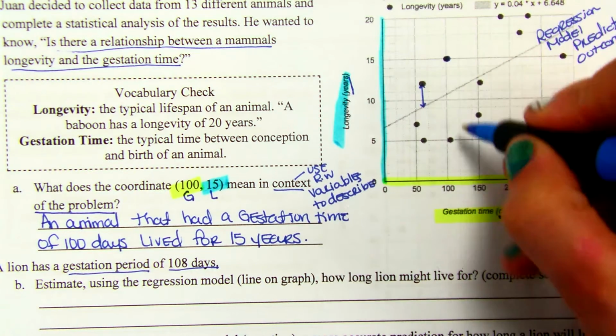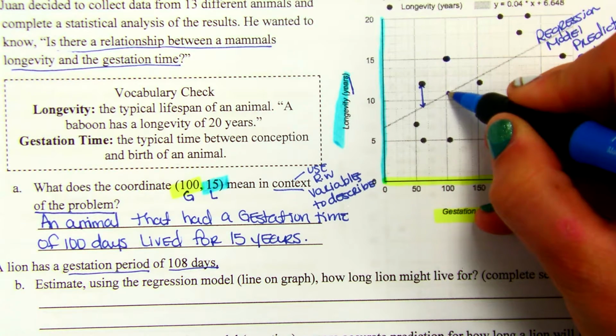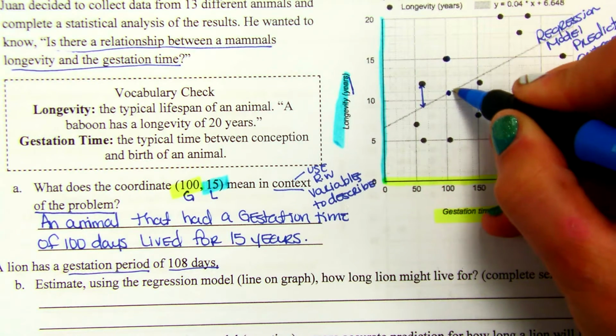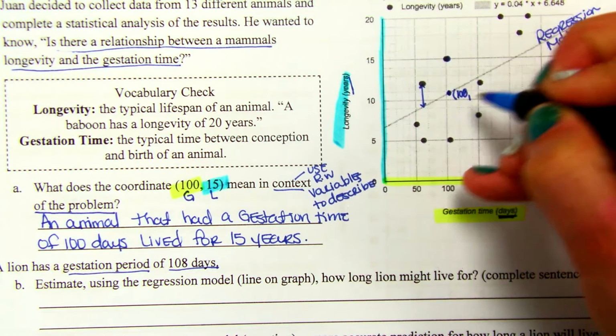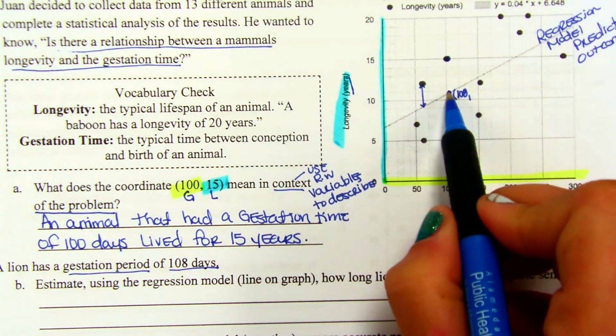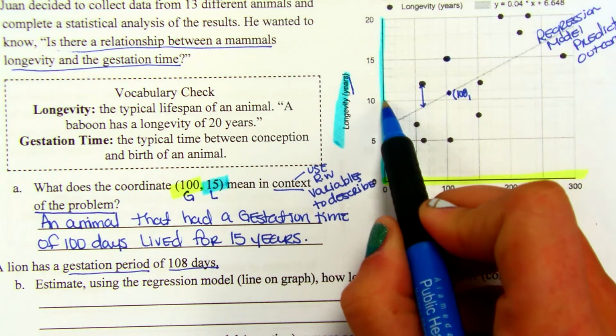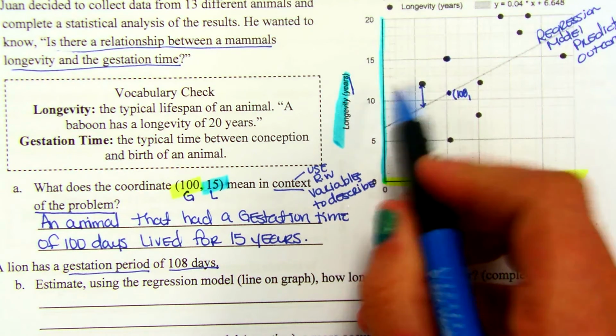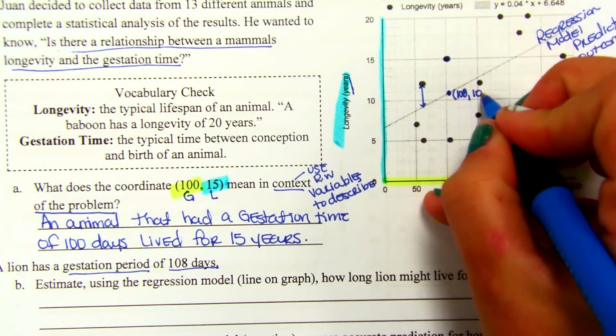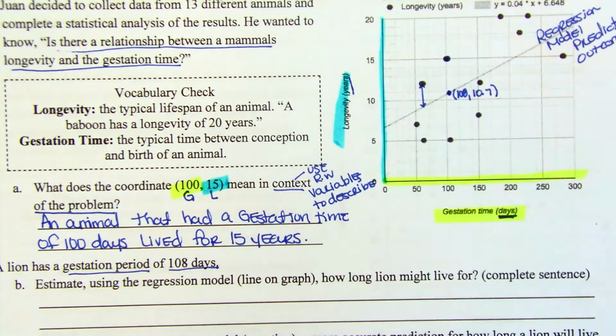So 108 is just past 100, and you want to essentially interpret this coordinate here. So this is 108, and it's not 11, so maybe I'll say like 10.7.